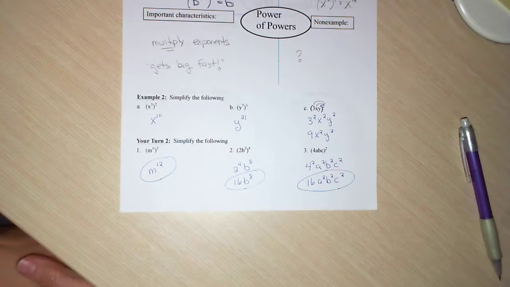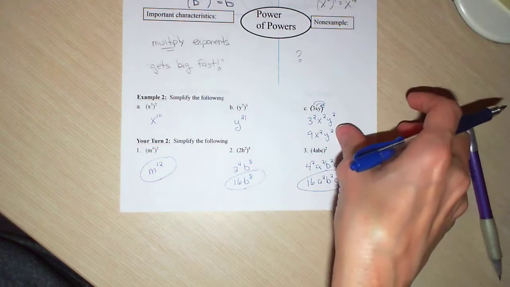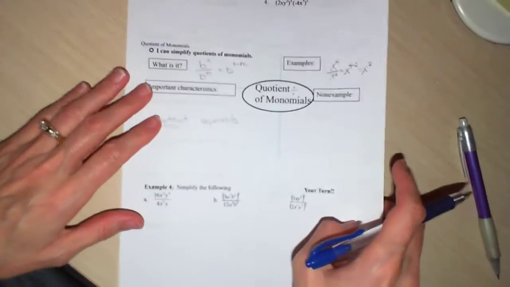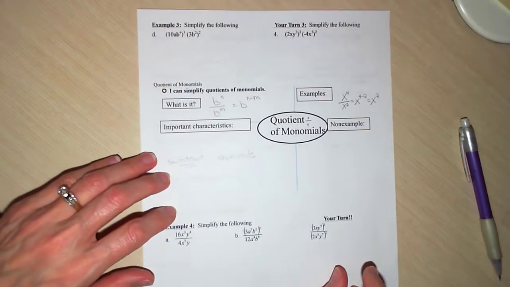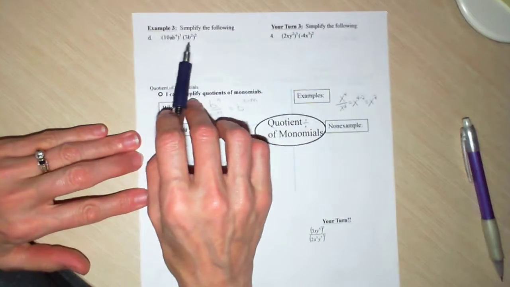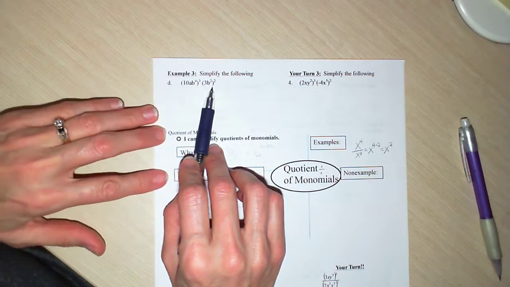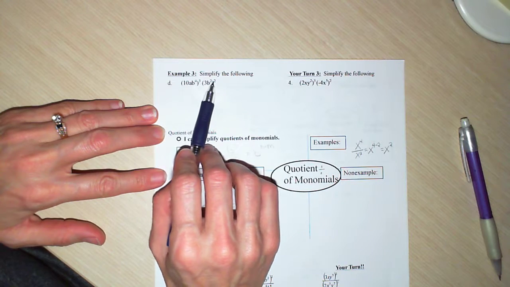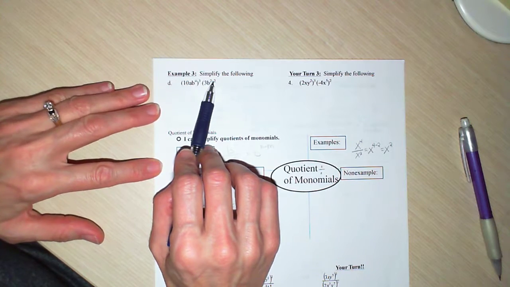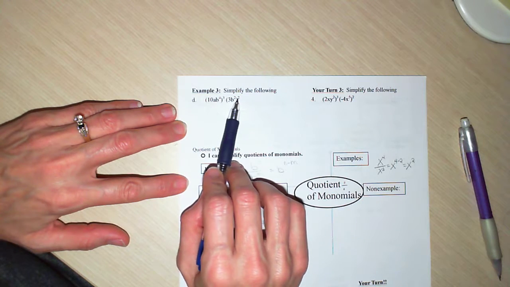Okay, there's your answers. Hopefully you got those correct. Okay, let's keep going. I'll get through one more rule and then I'll go to a second video because this one's getting long. So this is good. These are kind of a combination. We're multiplying and we have power to a power. So always remember, order of operations says take care of your exponents first. So we want to take care of these exponents first.